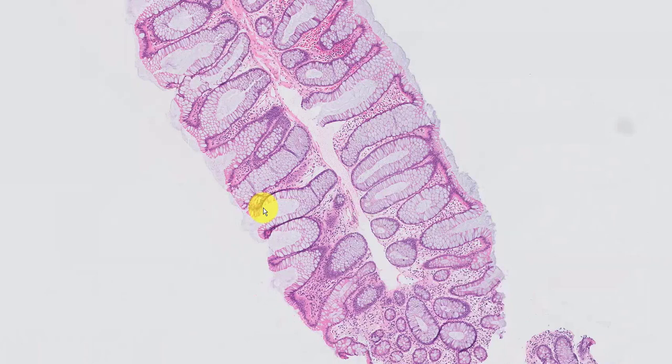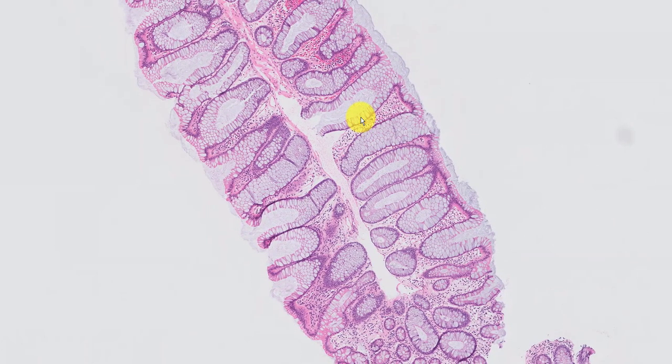But conceptually, it's very useful to hold these subtypes at the back of your head simply because these various variants of hyperplastic polyps, as you can see here, look somewhat different. These goblet cell rich hyperplastic polyps do not show that overt serration that a microvesicular variant of hyperplastic polyp will show.